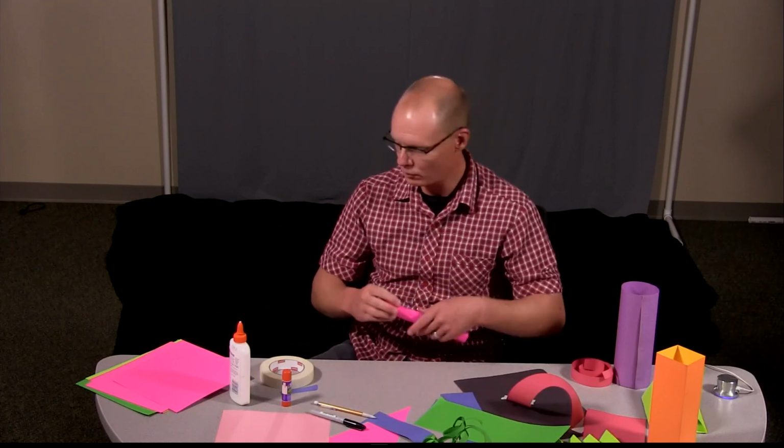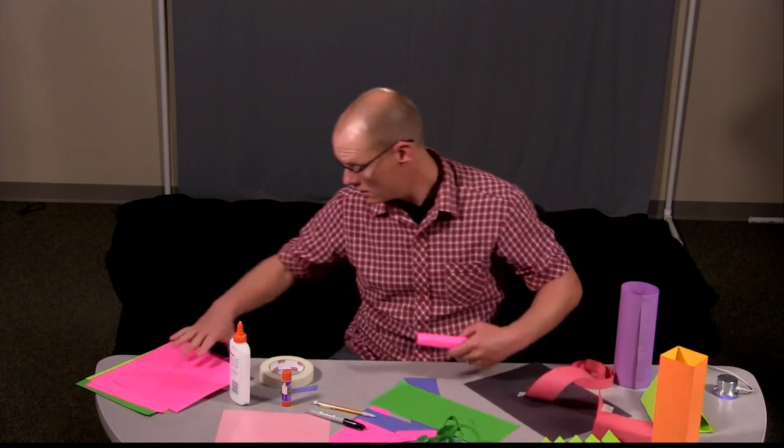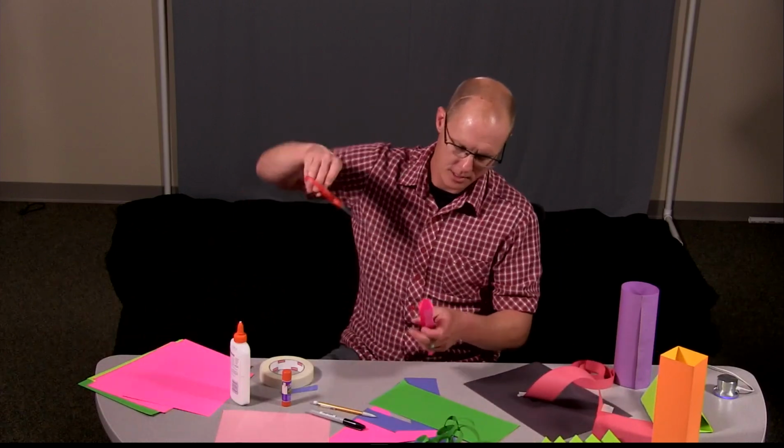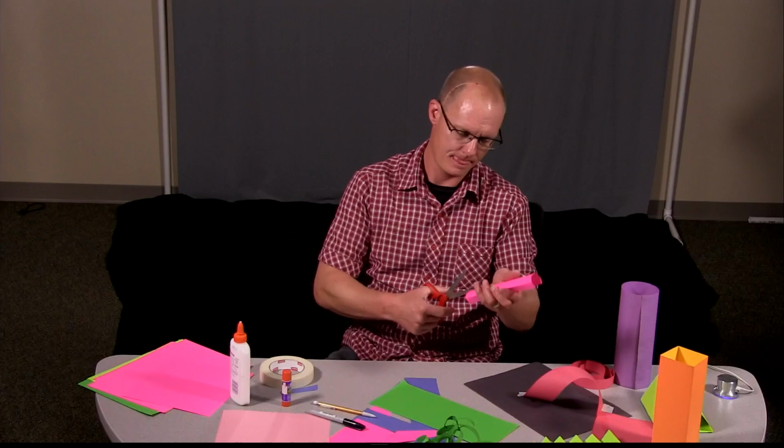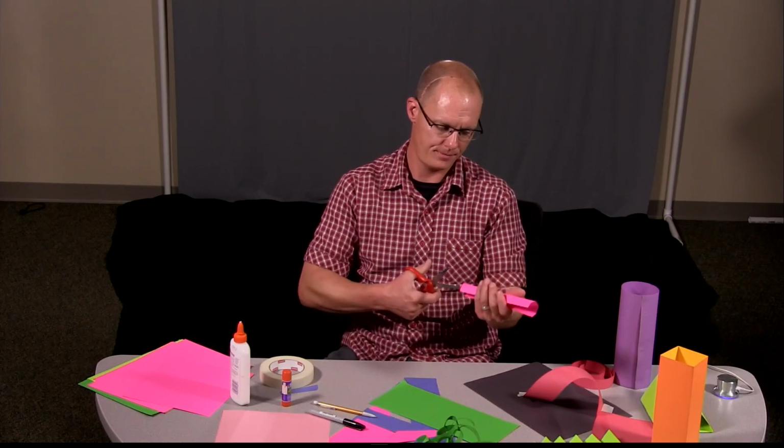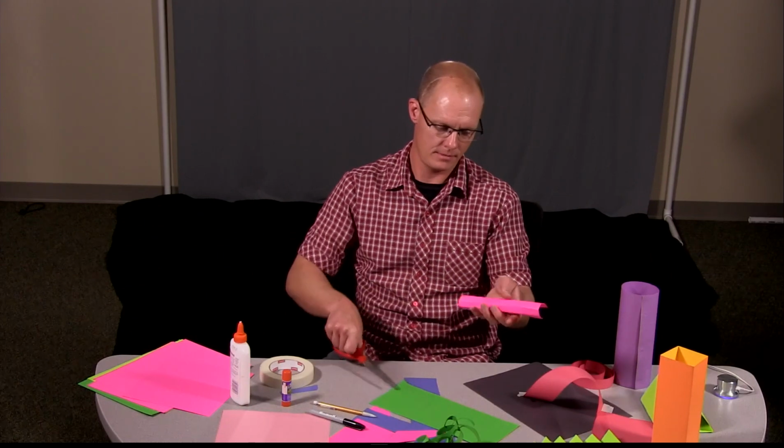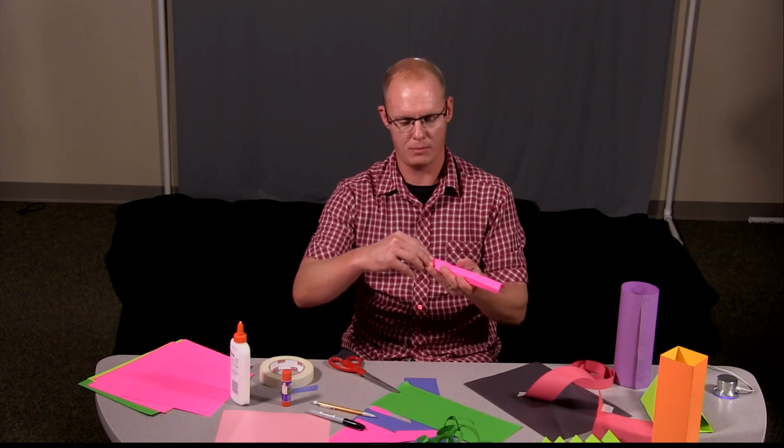At the bottom, what I do, my scissors good. There they go. I like to cut up the side just a little bit, like this, so that I can pull these out.